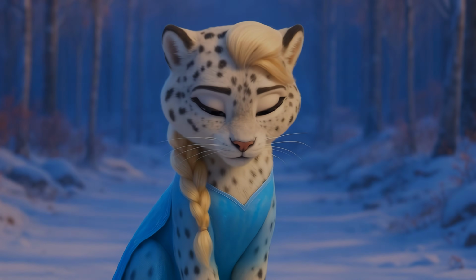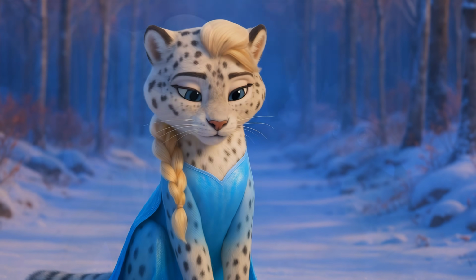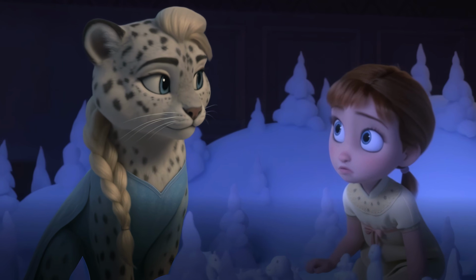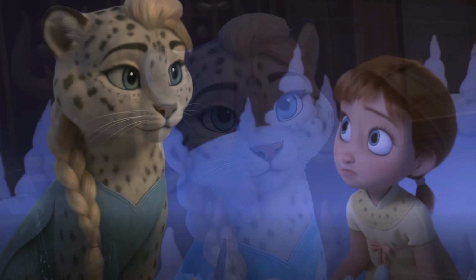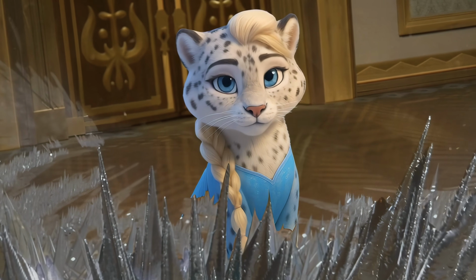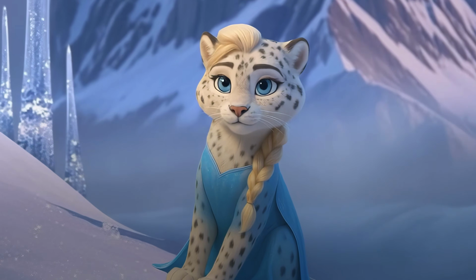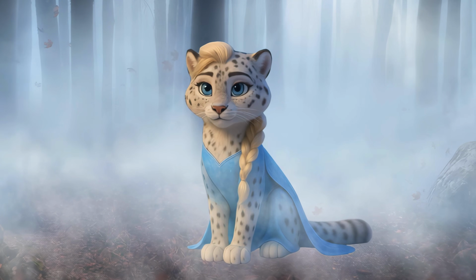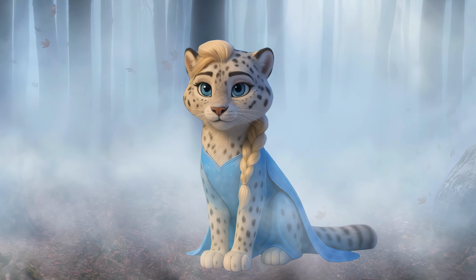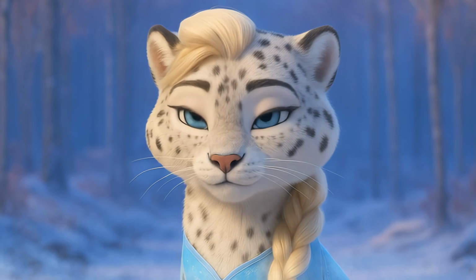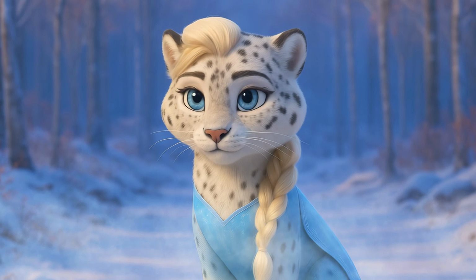If Elsa was a snow leopard, she'd still move through the world with quiet strength and elegance. In the palace, she'd keep her distance, calm on the outside, but hiding a storm within. When her powers burst out, snow leopard Elsa would vanish into the mountains, graceful and untouchable. And in the forest, she'd walk alone, not because she has to, but because she believes it's safer that way. Rare, powerful, and hard to follow, a snow leopard fits her perfectly.